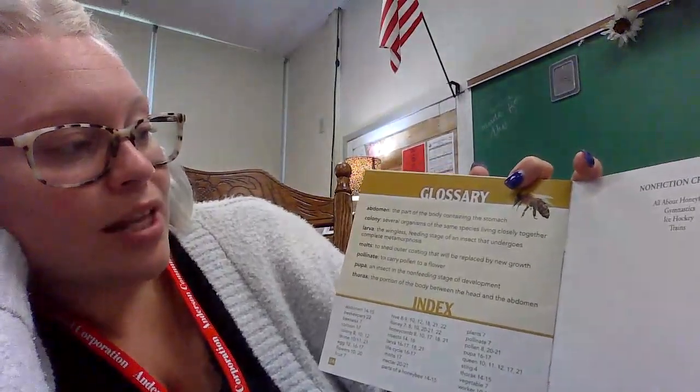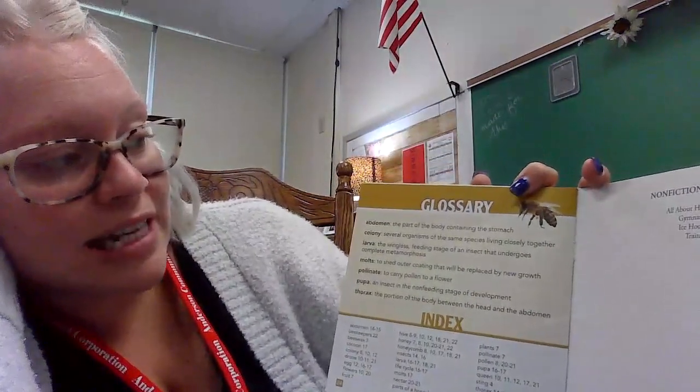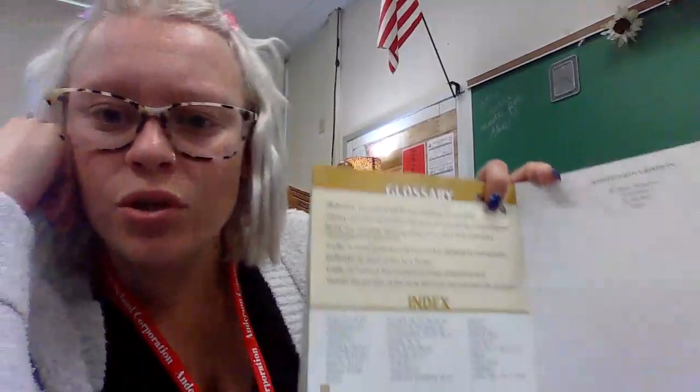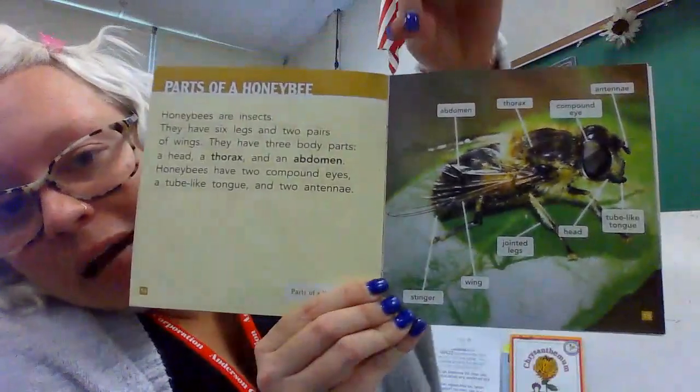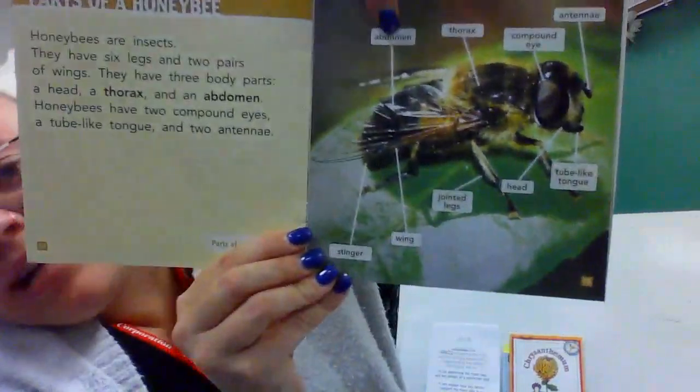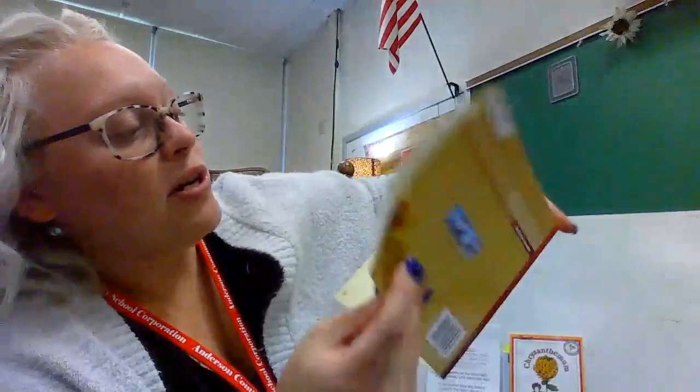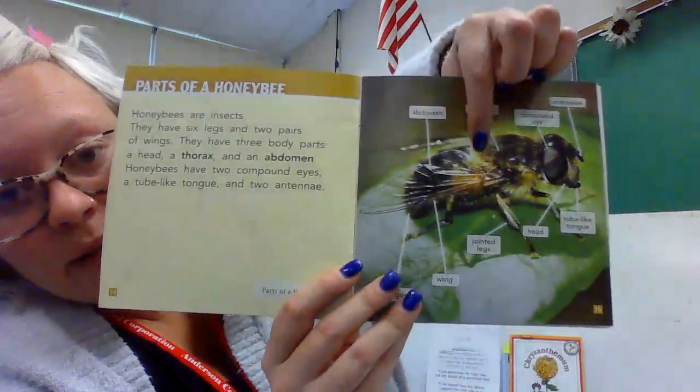So our first definition is the abdomen. The abdomen is the part of the body containing the stomach. So think in your head, when in this story did we even learn about the abdomen, or what would it even have to do with a honeybee? Well, we learned about the abdomen when we were talking about the parts of a honeybee. So remember the abdomen? I think this is the abdomen right here. So let's read the definition one more time. The part of the body containing the stomach. So we know the bee's stomach is all the way back here in its abdomen.